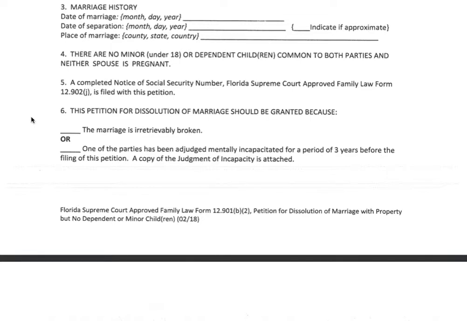And as I briefly mentioned, Florida is a no-fault state, meaning it doesn't matter why you want to get a divorce. As long as you want to get the divorce, the judge should usually grant it. In some states, you have to have a legal basis for divorce, but in the state of Florida, you don't. It's basically, I don't want to be married anymore, so I want a divorce.